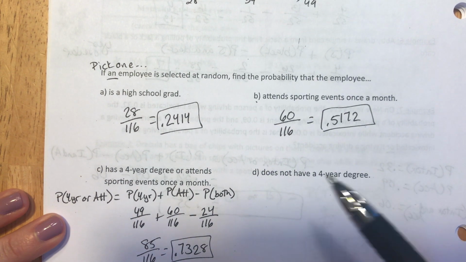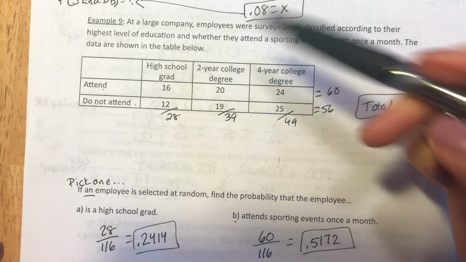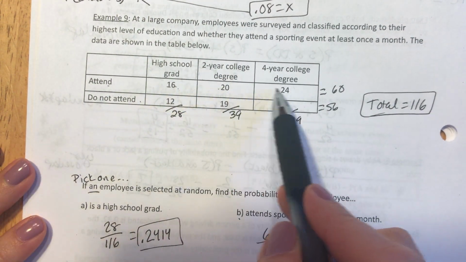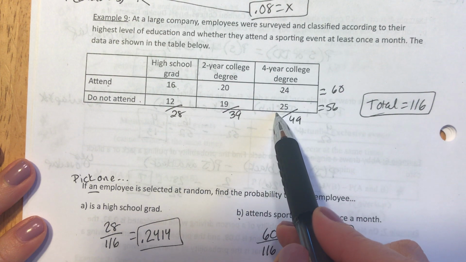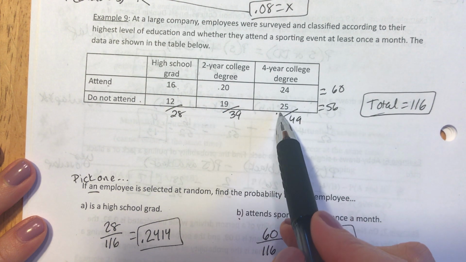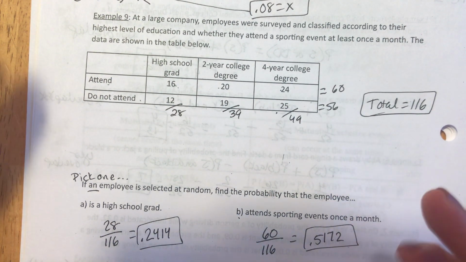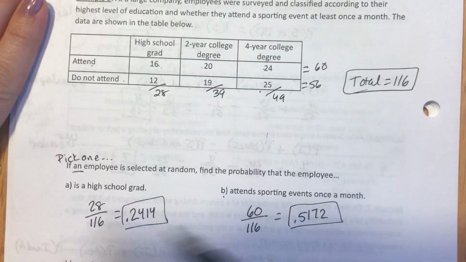Now, if it's a two-way table, I'm okay with you guys just adding the cells, right? Add here, here, here, here. And just make sure you don't double count the 24. That's totally fine. Just be careful as you work on it. That only works in a two-way table, not a word problem like this basketball problem. But it will work here.